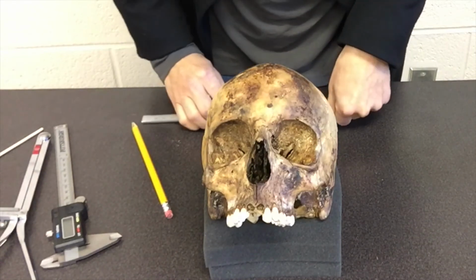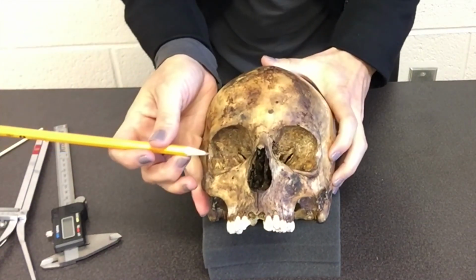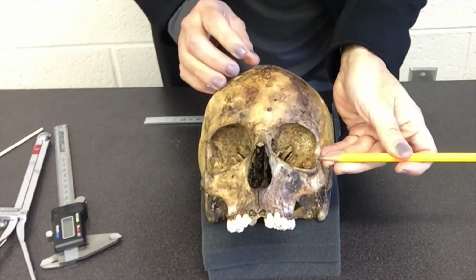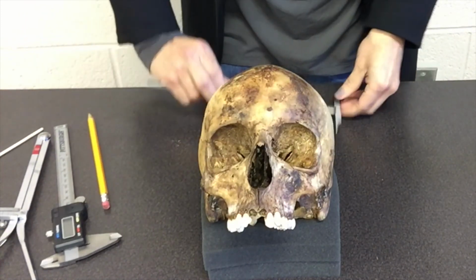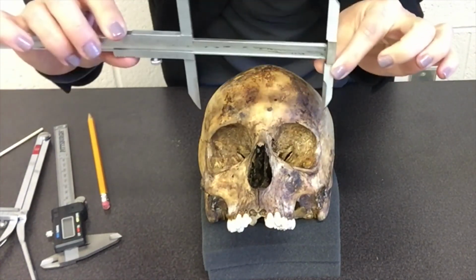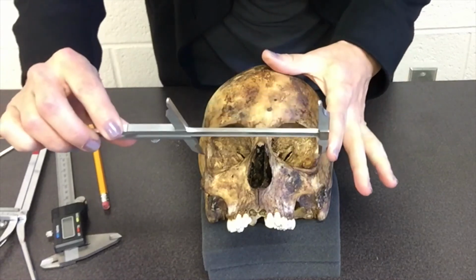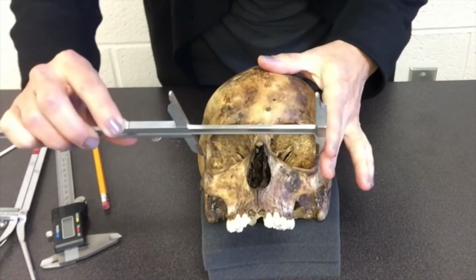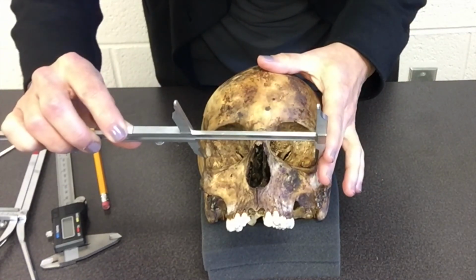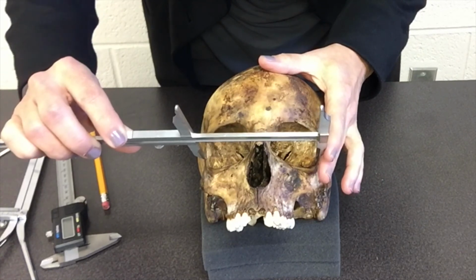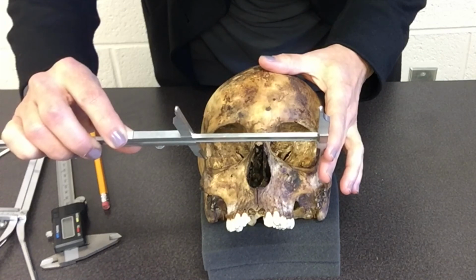Okay, biorbital breadth is the measurement from one ectoconchion to the other. So you're going to have to mark your ectoconchion on the other side, which I've already done. Take the sliding calipers and just apply the sharp points of the caliper to the ectoconchion, again located on the anterior margin of the lateral orbit.